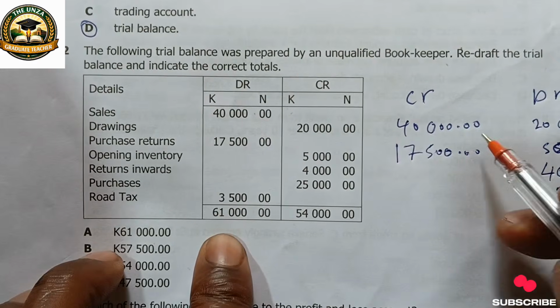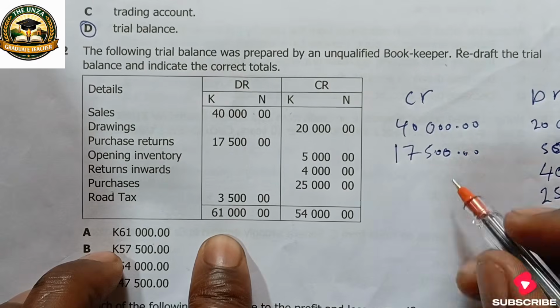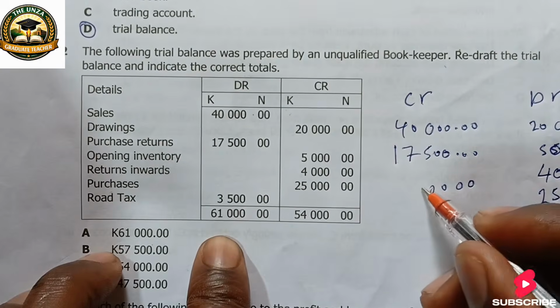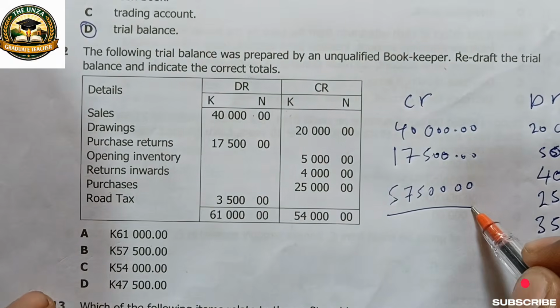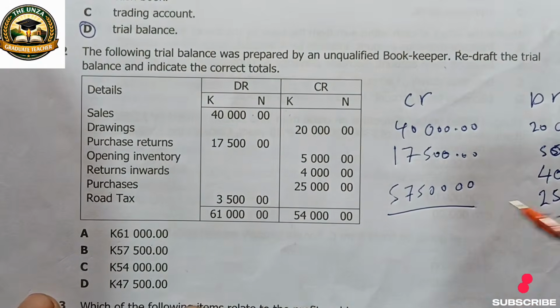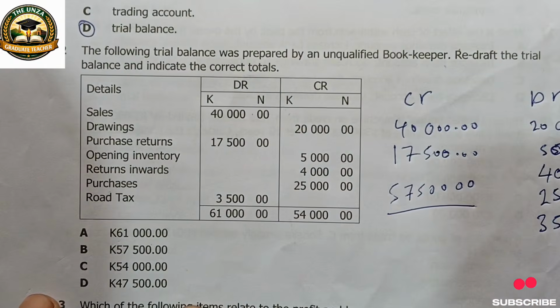When you add this, it gives you this amount, and the other side has to give you the same amount.